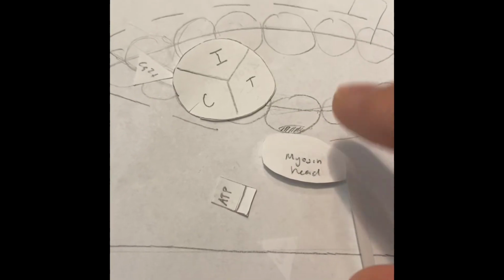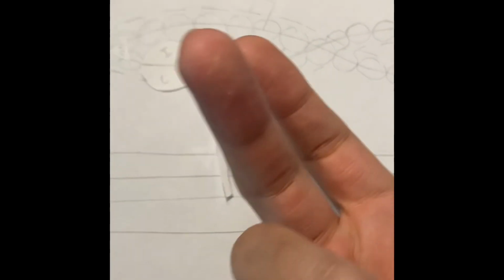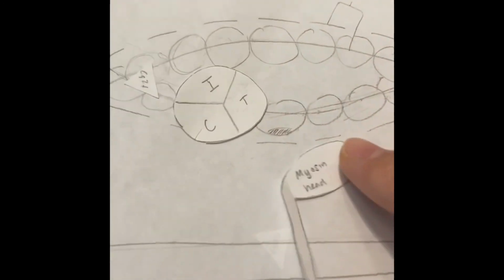It becomes ATP again, and it releases. And then the process continues. So as the myosin head is dragging, it's not dragging the thick myosin, it's dragging the actin closer to the center. And so once the thin actin meets other thin actin, like this, the contraction is done.